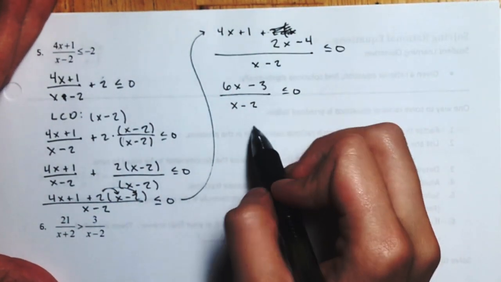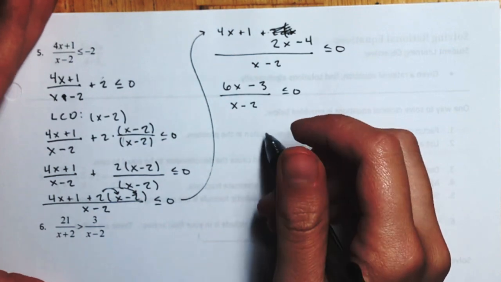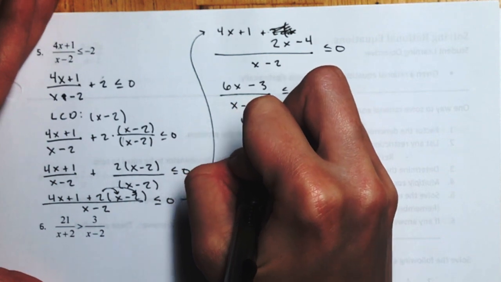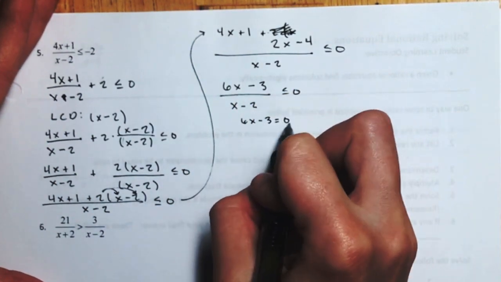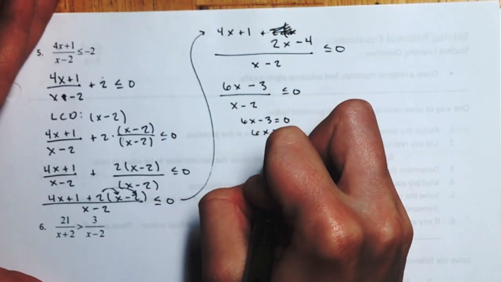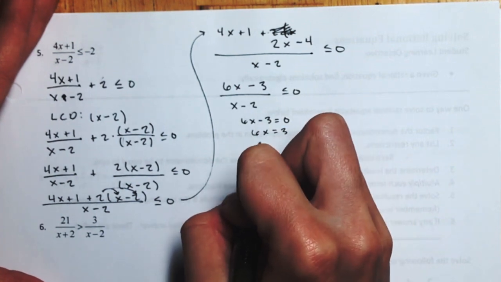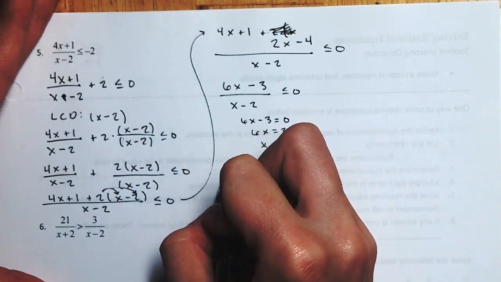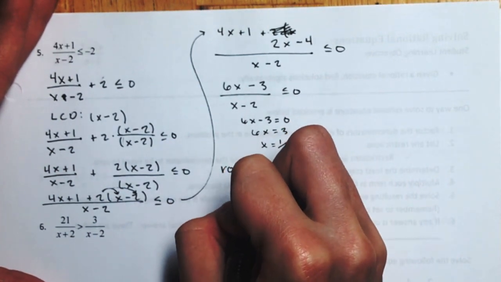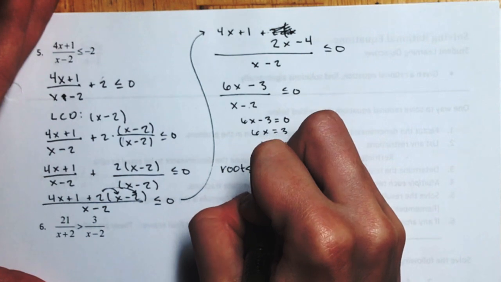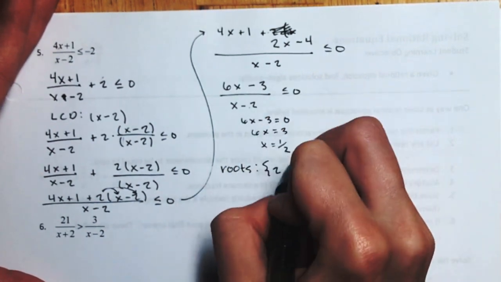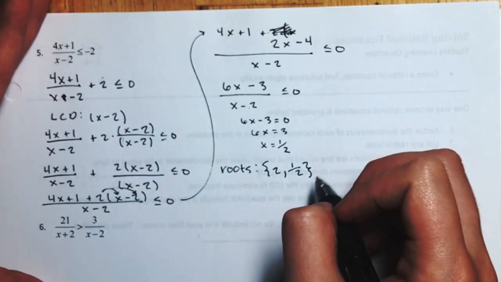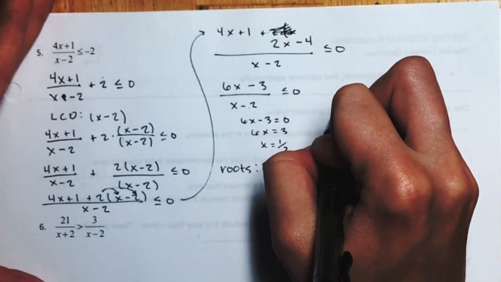Okay, what are my roots here? Well, if we look at the top, we want to figure out where this is equal to 0, to find the root. So let's bring this 3 over. Looks like x is going to be, we divide by 6, we get 1/2. So it looks like my roots are 2 and 1/2. So let's put these on a number line.